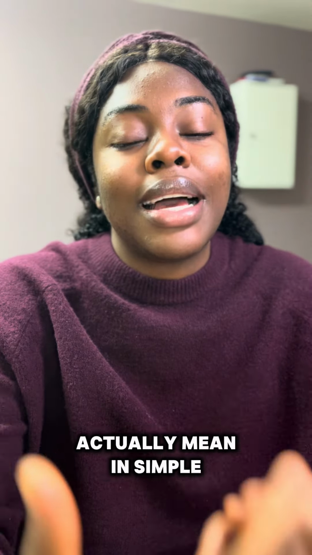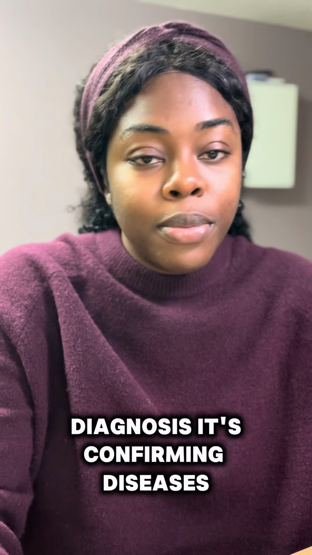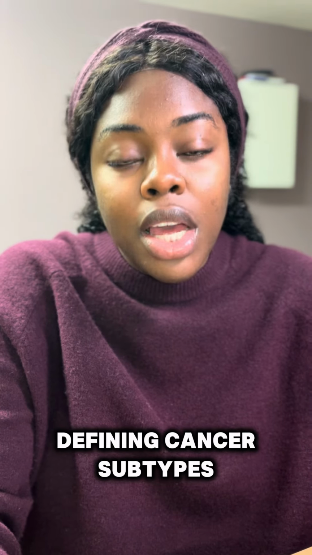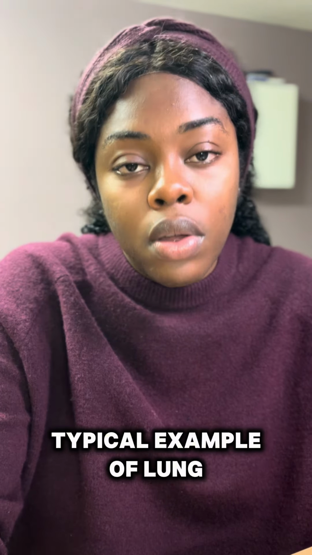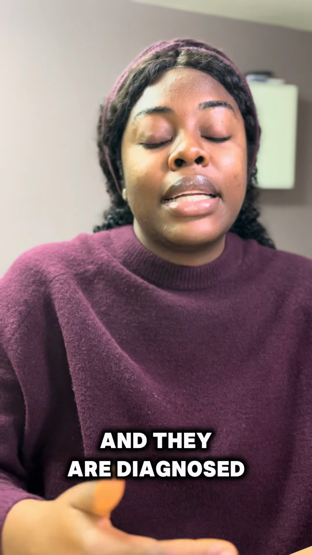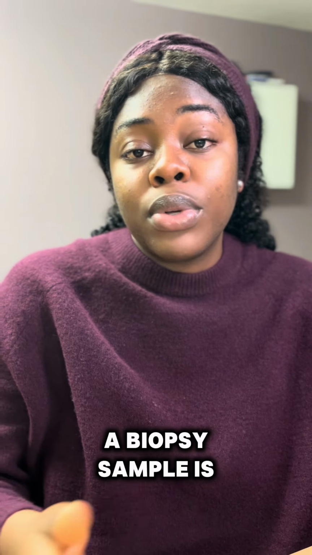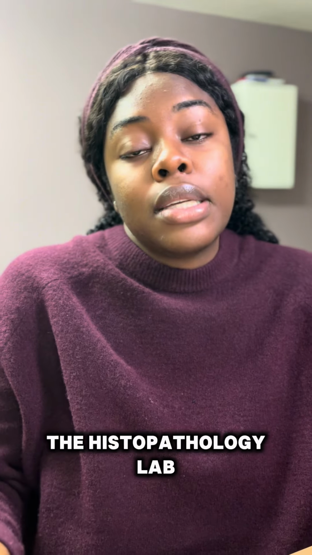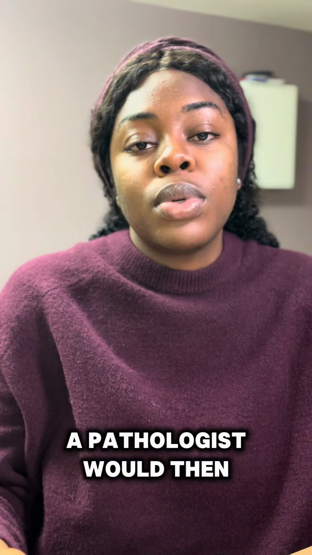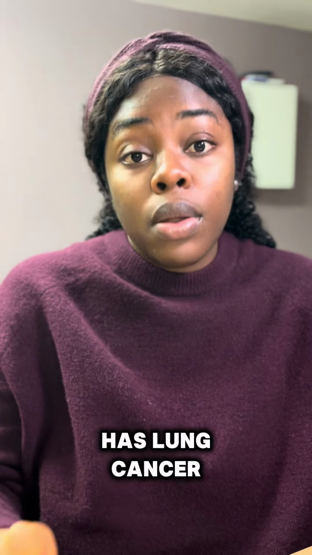But what does this actually mean in simple terms? When we say diagnosis, it's confirming disease, giving a precise diagnosis, and defining cancer subtypes. So let's use a typical example of lung cancer. When a patient presents to the hospital with symptoms and is diagnosed with lung cancer, we all know that most times a biopsy sample is taken and it goes into the histopathology lab, and after processing, a pathologist would then review it and diagnose that this patient has lung cancer.